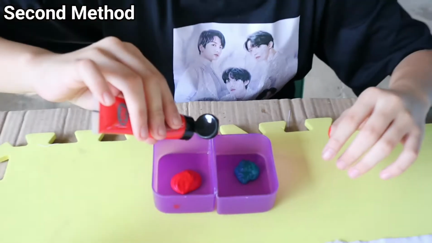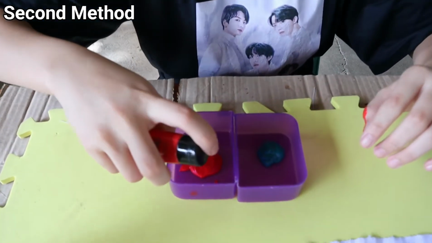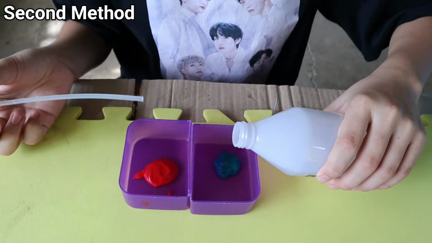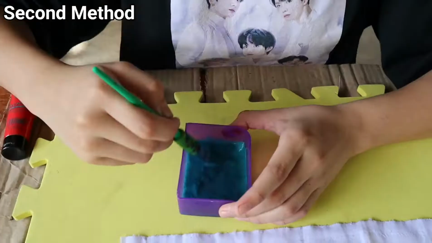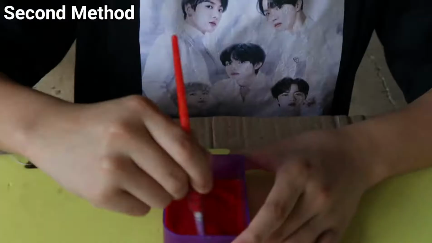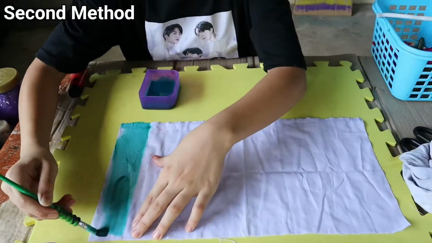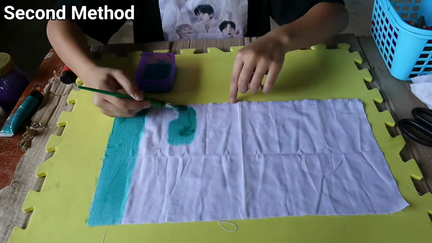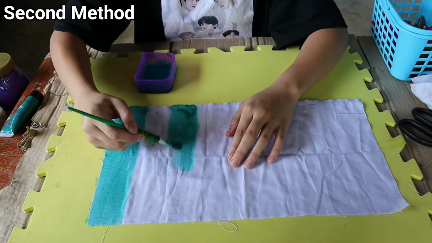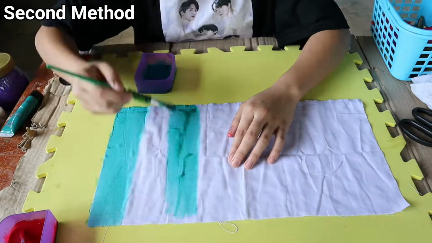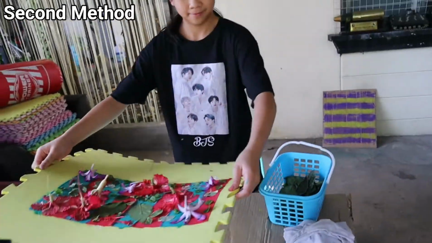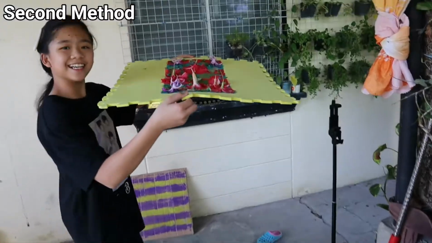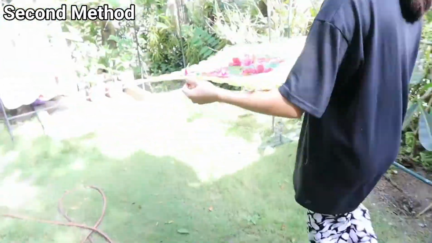Using red and green acrylic paints, I placed them in different containers. I followed the 1:1 ratio. Using the paintbrush, I mixed the water and paint well. I smeared green first and then red. I placed the leaves and flowers I had picked one by one. Careful. Then I weighed it down as well.